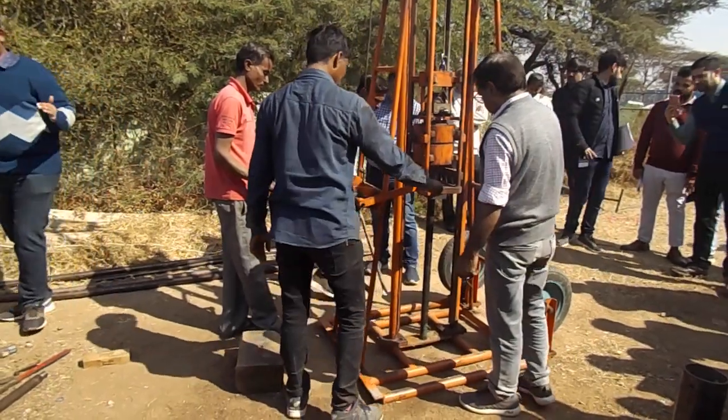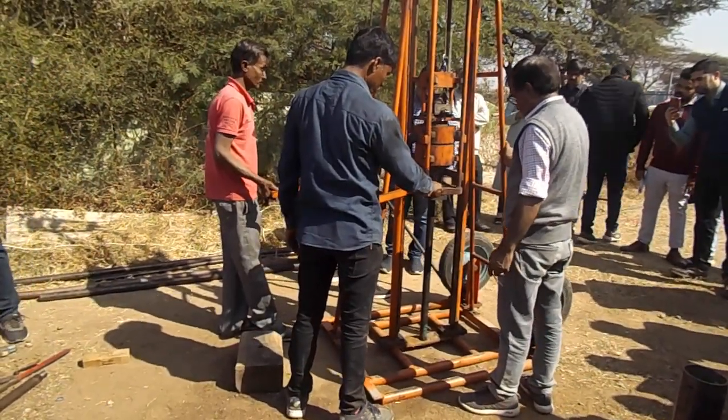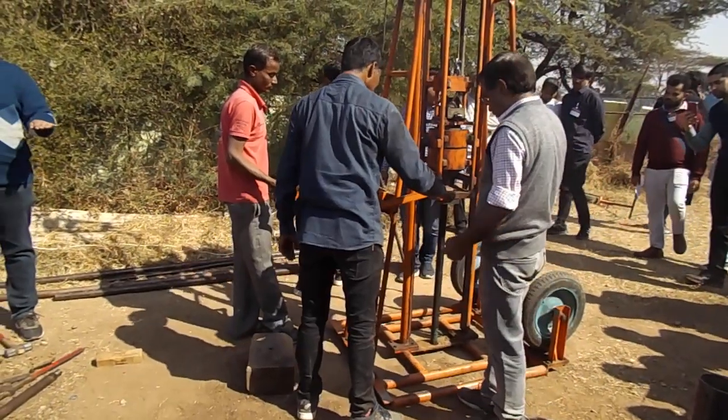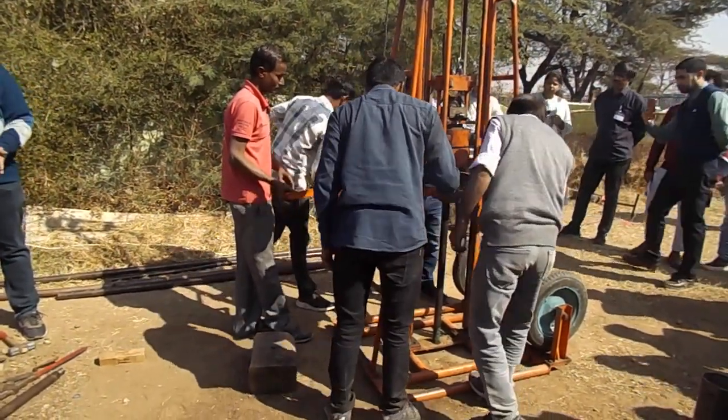Before performing the DCPT test, you need to make sure that the ground surface is plain, otherwise it will go inclined.